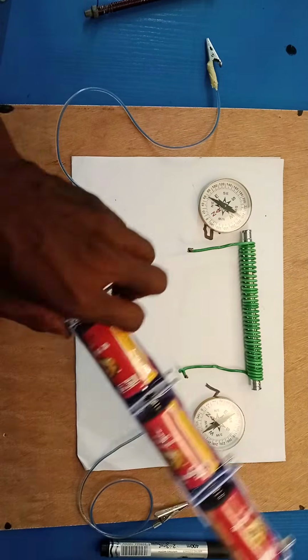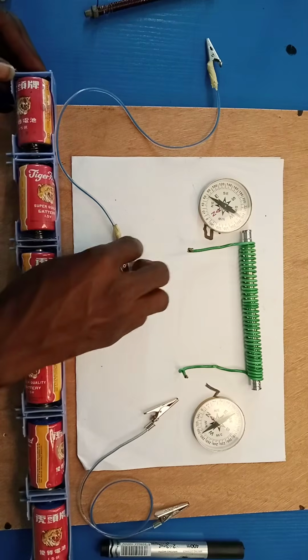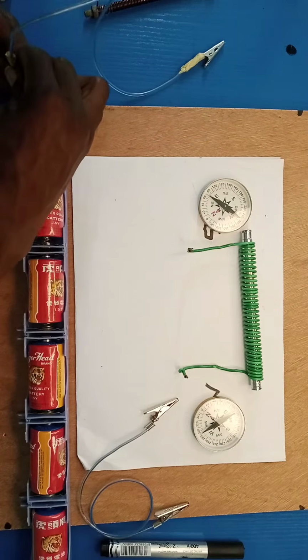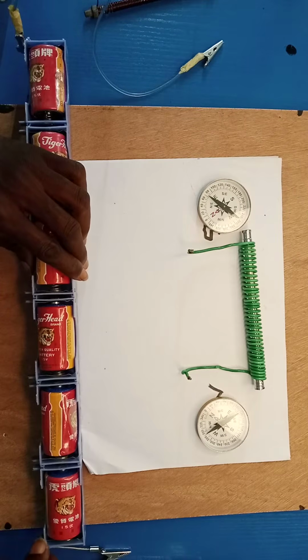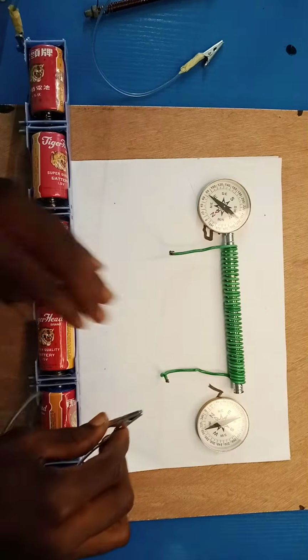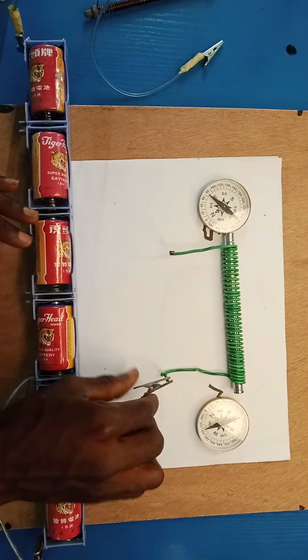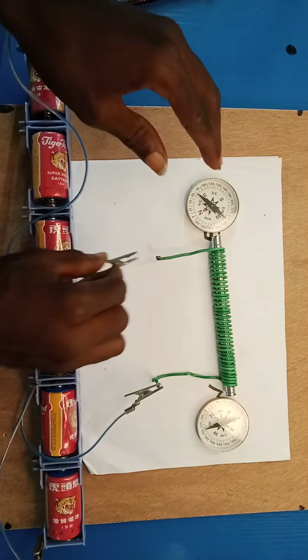Just watch what I'm doing. I am alternating. So right now, our positive is this side and our negative is this side. So I'm going to connect it back to the solenoid. Observe something. It will give you a different reading right now.